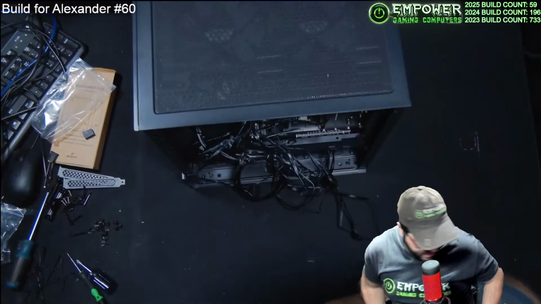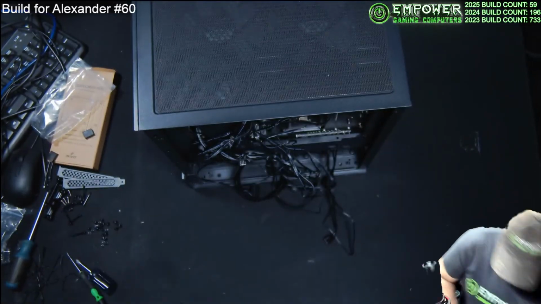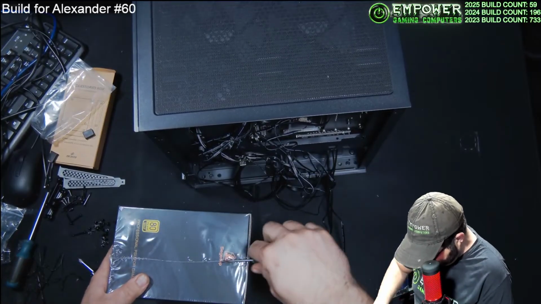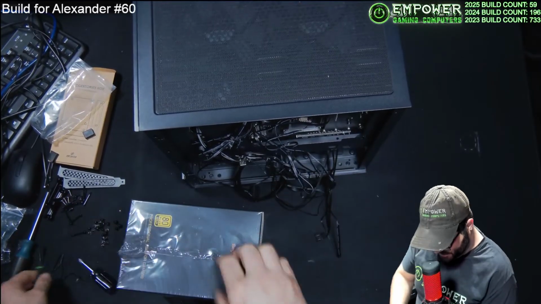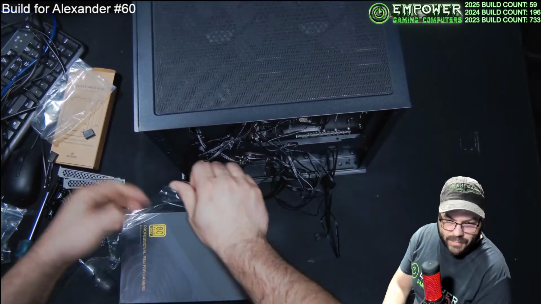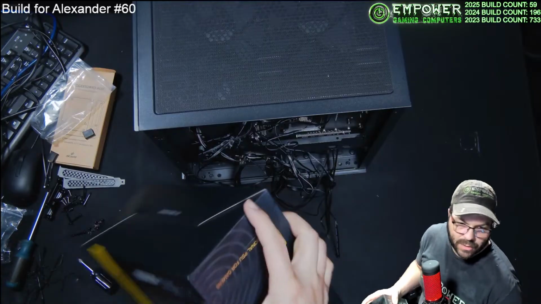Okay, I'm going to go ahead and drop the power supply in before we do the card, just because it gets a little tight down there. Living, my friend. LOL.